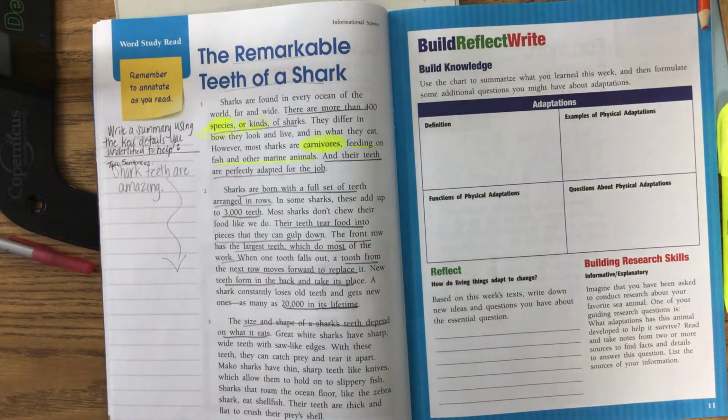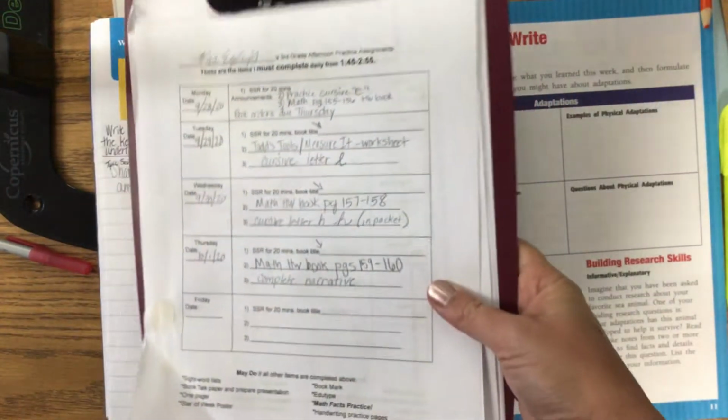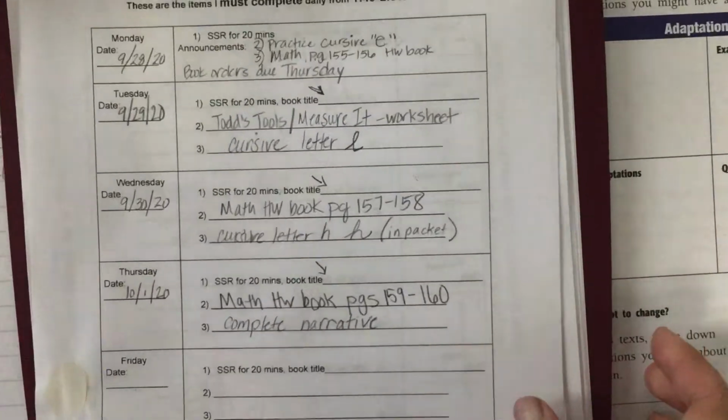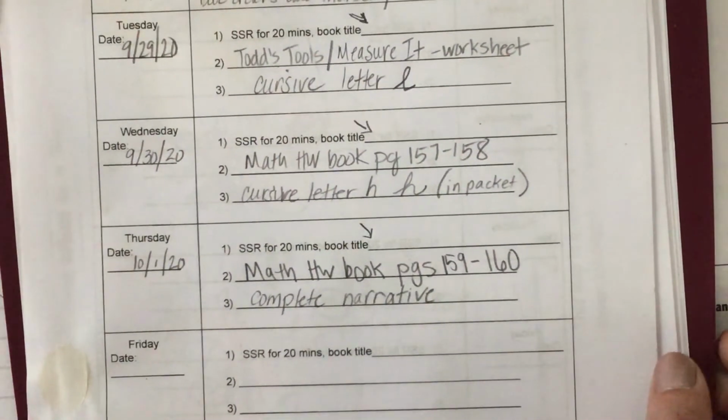In the math video today, I forgot to write down or show our homework planner. So here is our homework planner for today. This is what they had as part of their afternoon assignments.